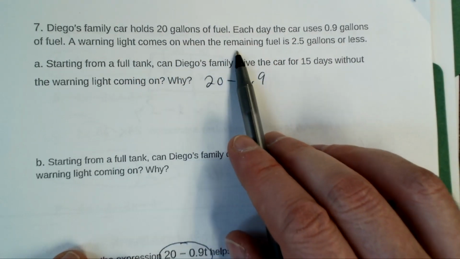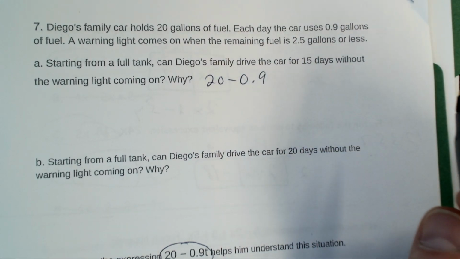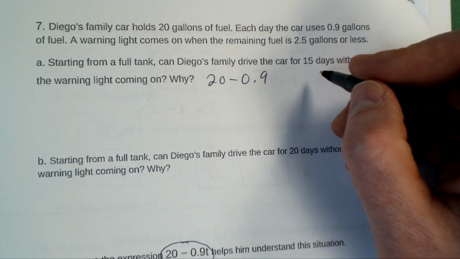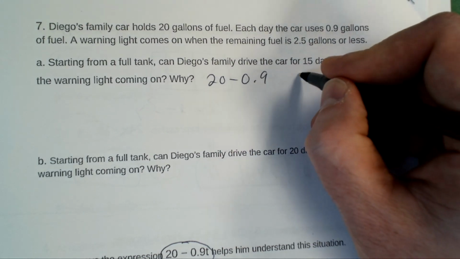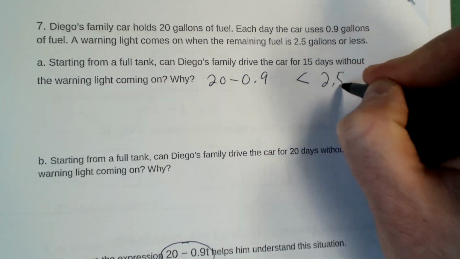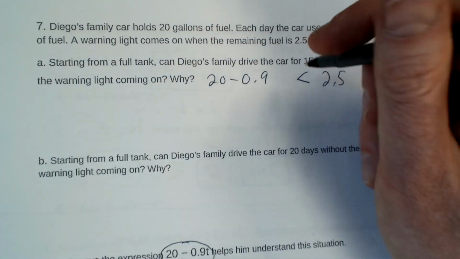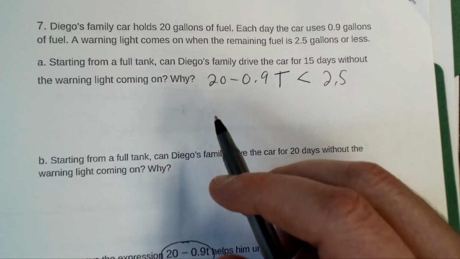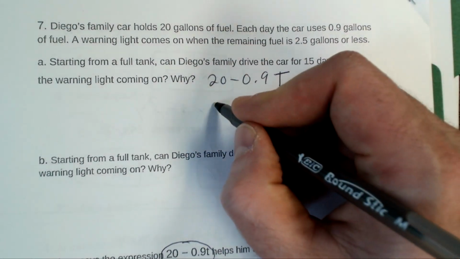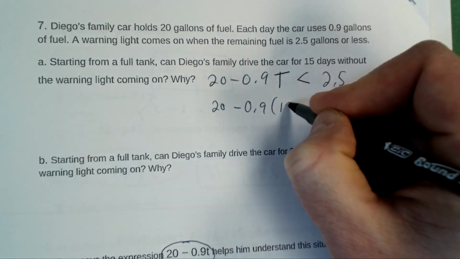The warning light comes on when the remaining fuel is 2.5 gallons or less. And this is the part here. It says or less, and that's 2.5. And actually this will be t right here. So what you need to do here, if you can drive the car for 15 days, which is the time: 20 minus 0.9 times 15.